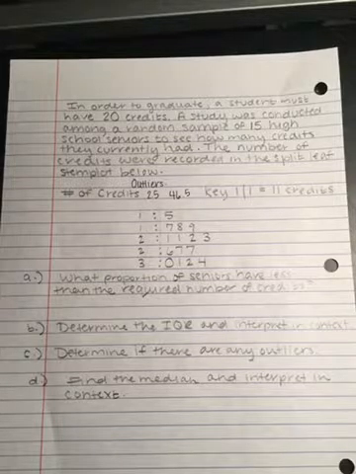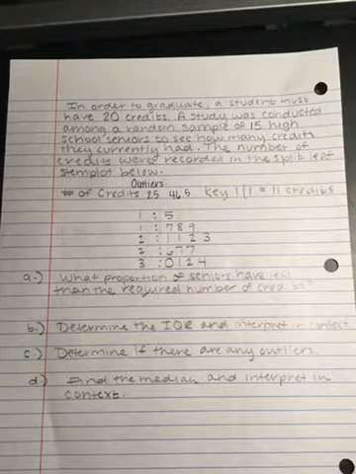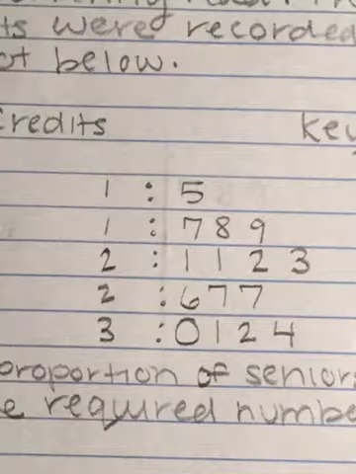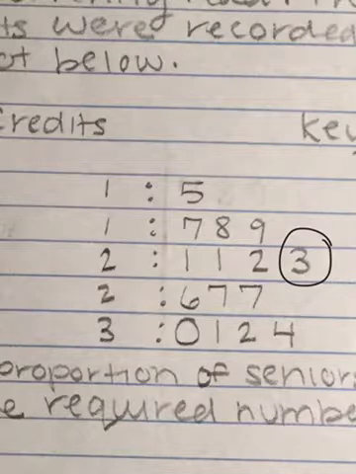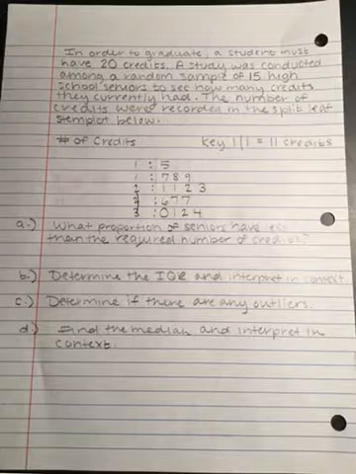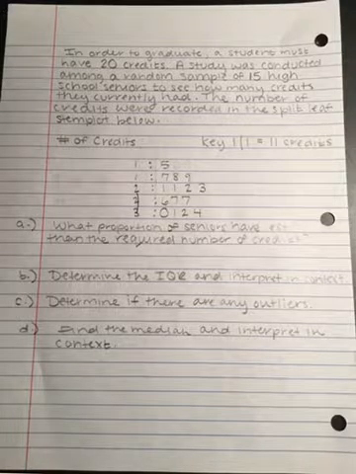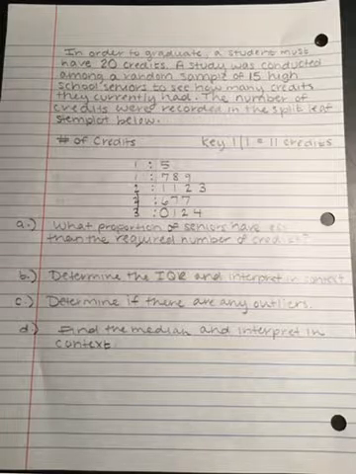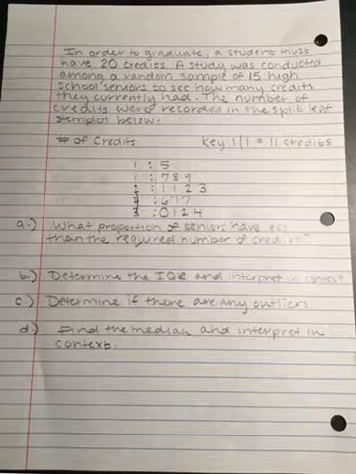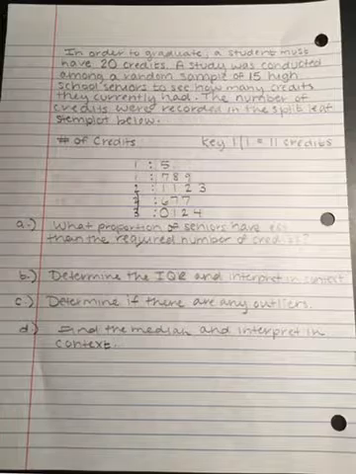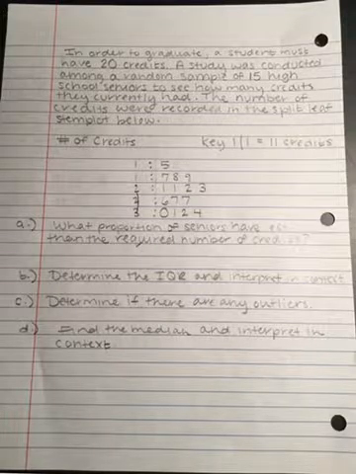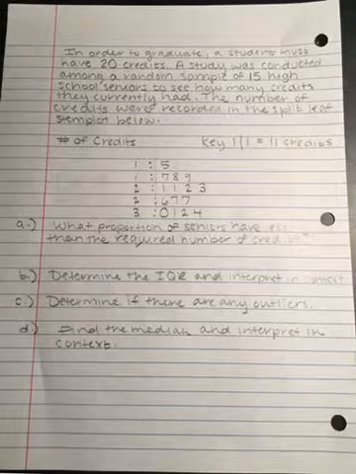Part D then asks us to find the median and interpret in context. As we found back in part B, the median is 23 because it is the 8th value and it has 7 values on the left and 7 values on the right. So for part D, we would say the median is 23 credits, and this means that 50% of seniors have more than 23 credits and 50% of seniors have less than 23 credits. And that concludes part A to D of question 12 on the stats test.